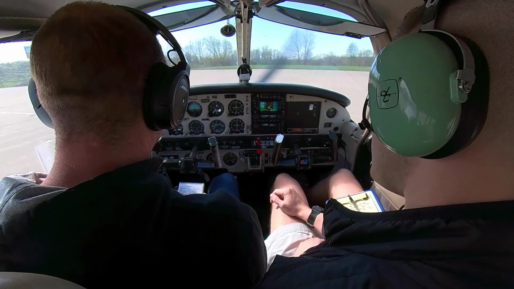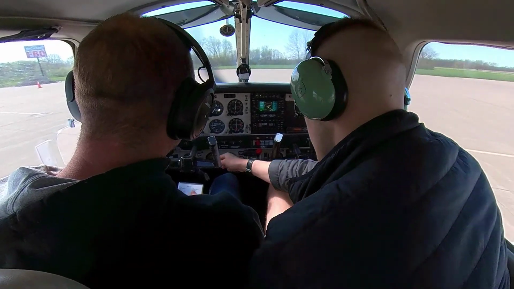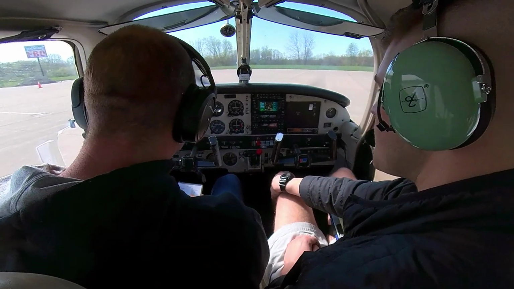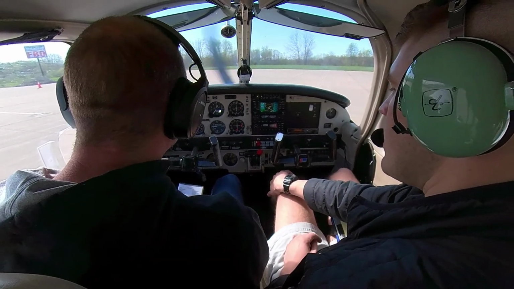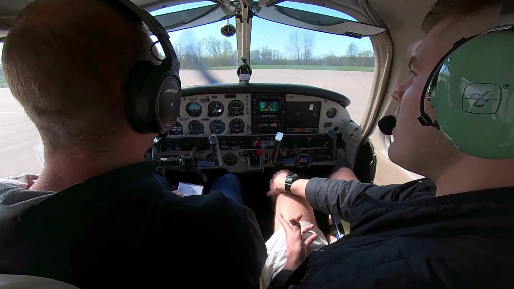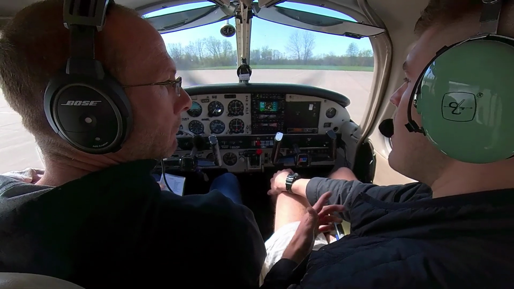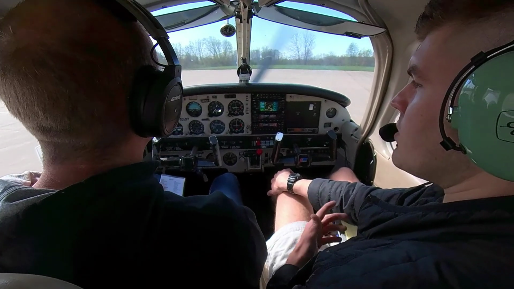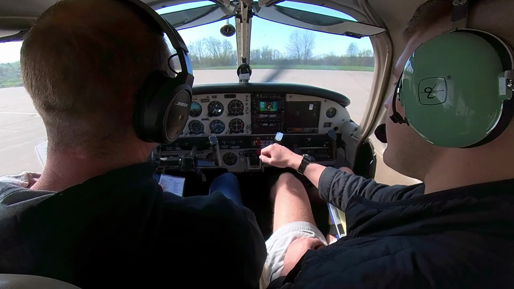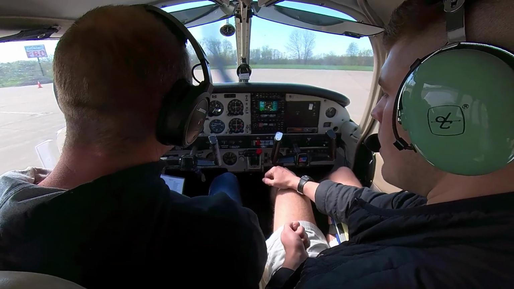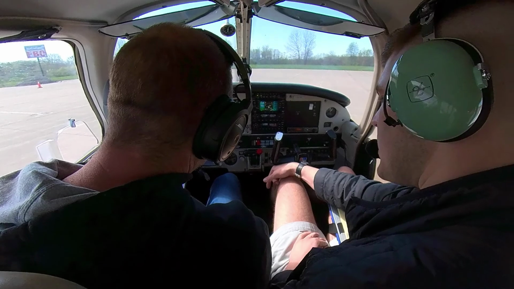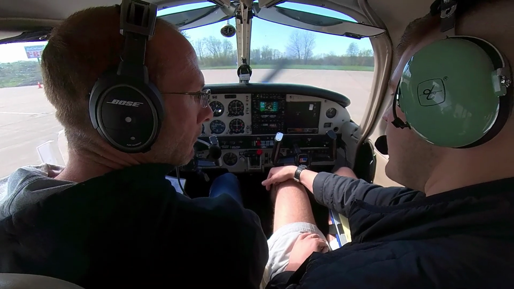Alright, so now we're going to do what's called a magneto check. If you look down here, it says R and L. That stands for right and left magnetos. That's what powers our engine. Now, a magneto can fail in flight, but the other magneto can actually pick up the load and run the engine on it by itself. So what you're doing is you're rotating the key to run on just that magneto, and then you're checking the RPM drop, because if it's too excessive of a drop, then there's usually an issue with the magneto.